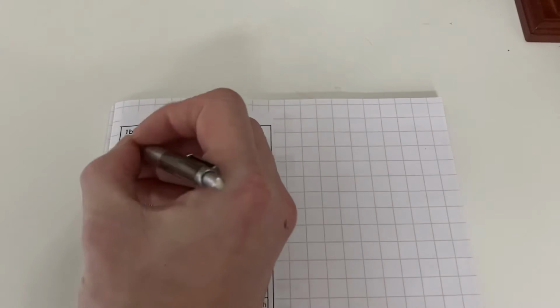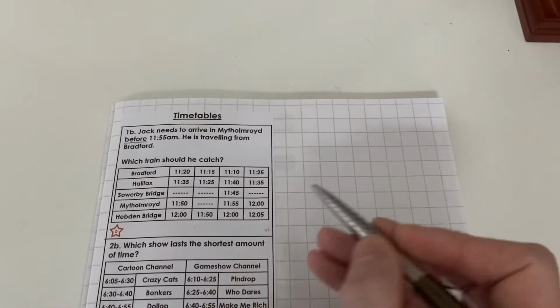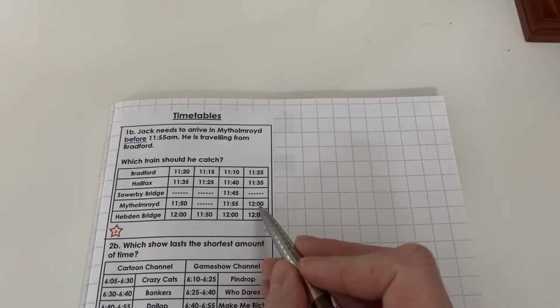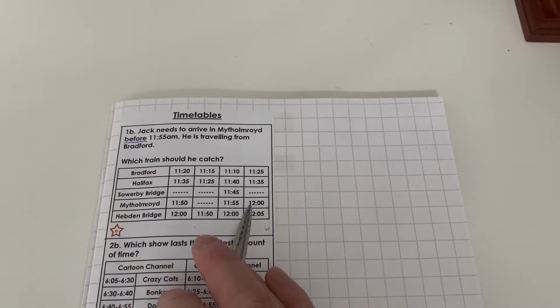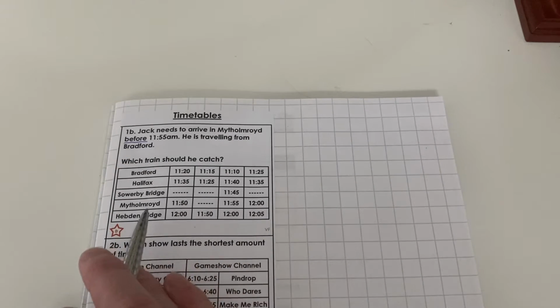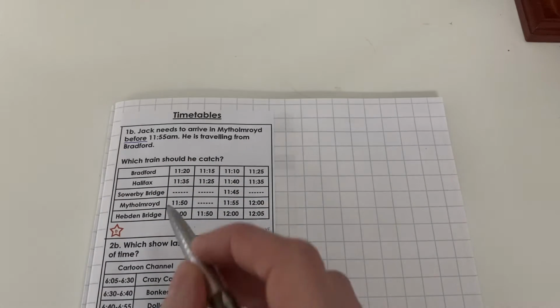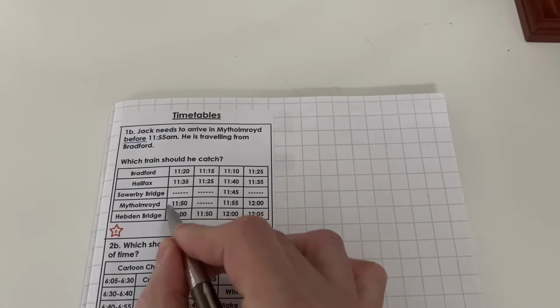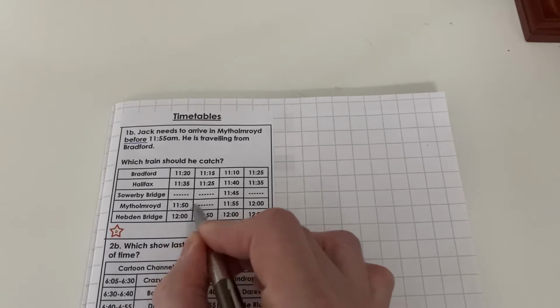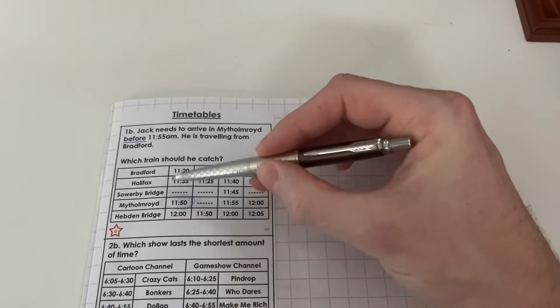But the key word here is before. And if we get this one, that's 12 o'clock, and that's 5 minutes later than 11:55. So this means he would be late. He is travelling from Bradford, so we need to see what time this train here is, because this train here gets him in 5 minutes beforehand. So we need to go to Bradford.